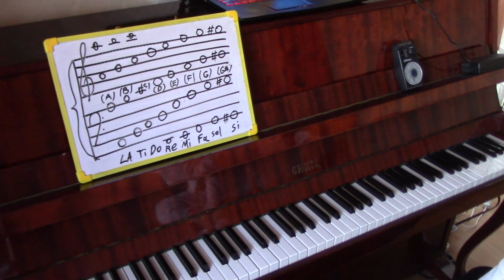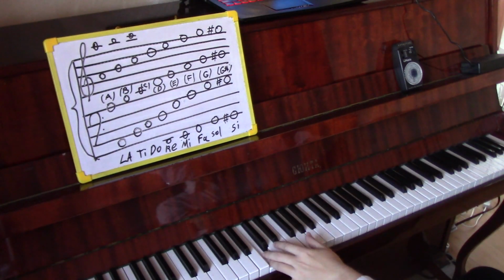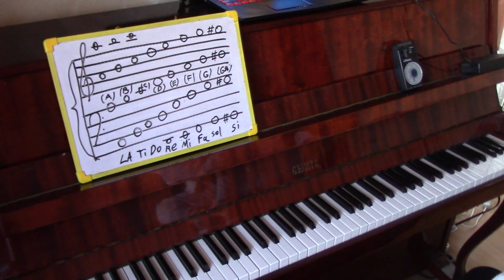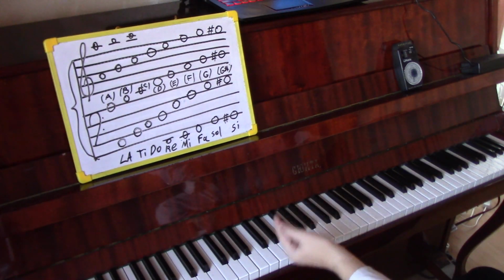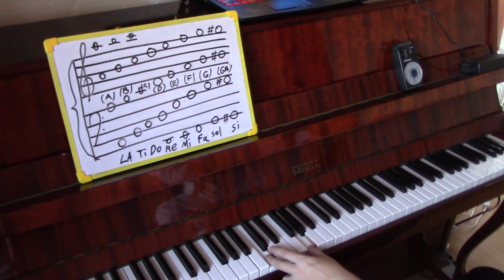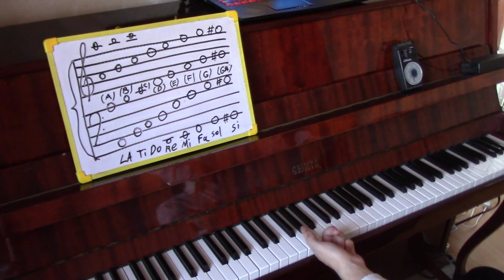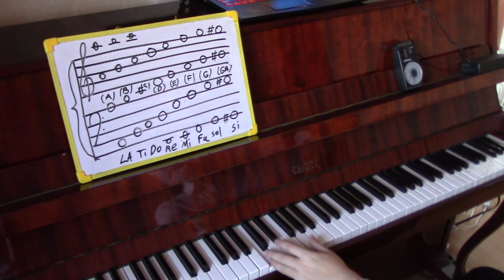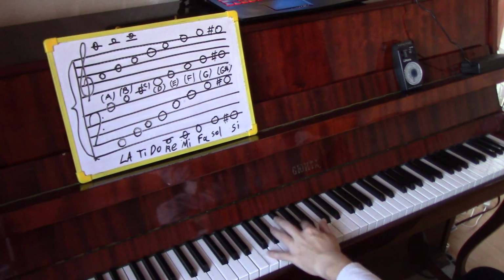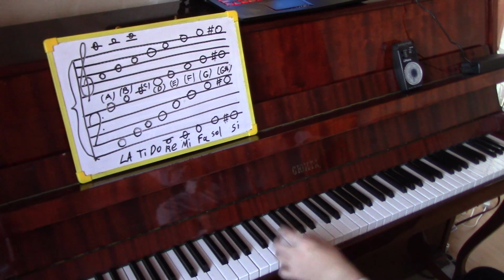La, Mi, Mi, La, that's a perfect fifth. Ti, Fa, Fa, Ti, that's a diminished fifth, or a tritone. Do, Sol, Sol, Do, perfect fifth. Do, Si, Si, Do, that's an augmented fifth. Oh, sorry, yeah, Do, Sol is a perfect fifth. And here's the augmented fifth. Do, Si, Si, Do.